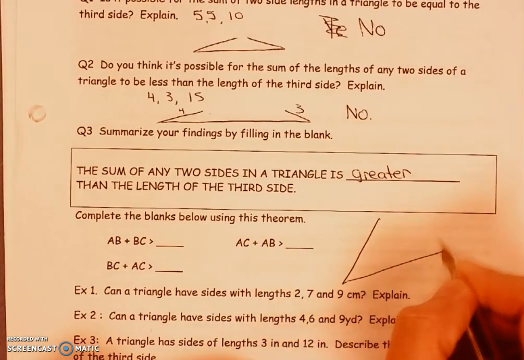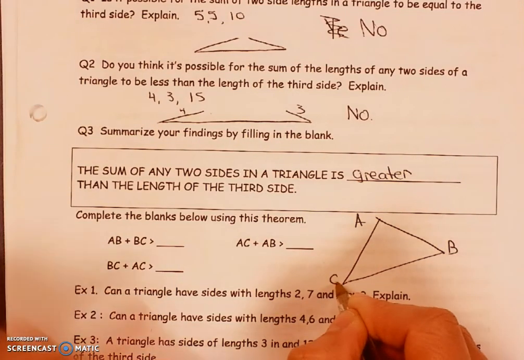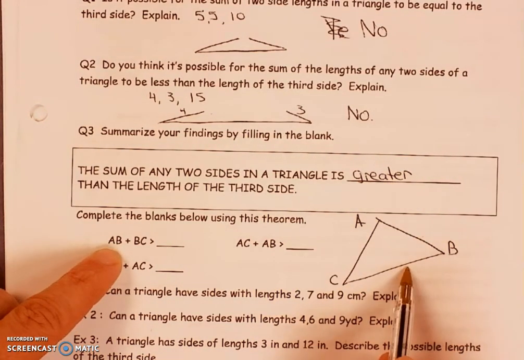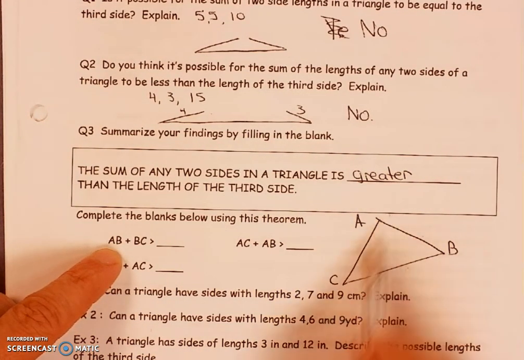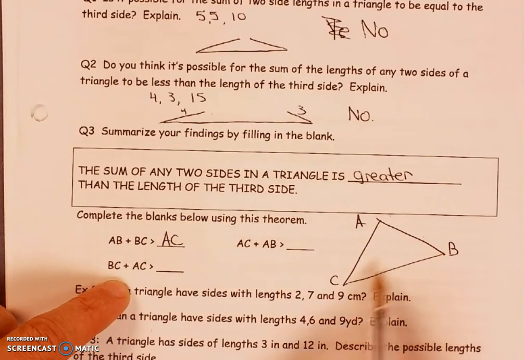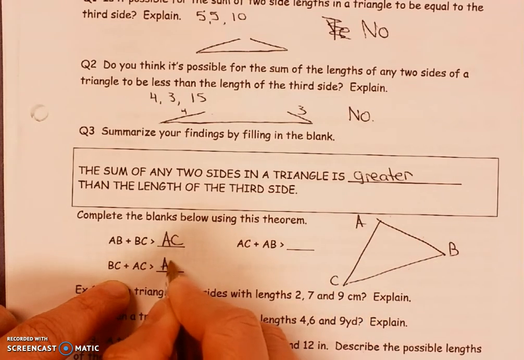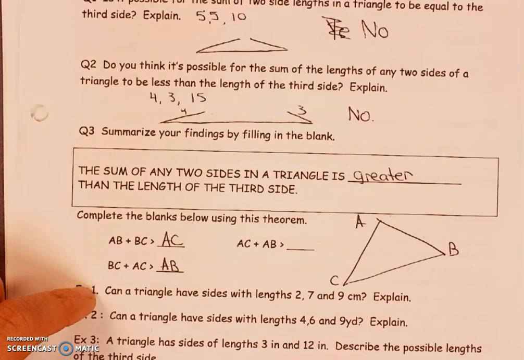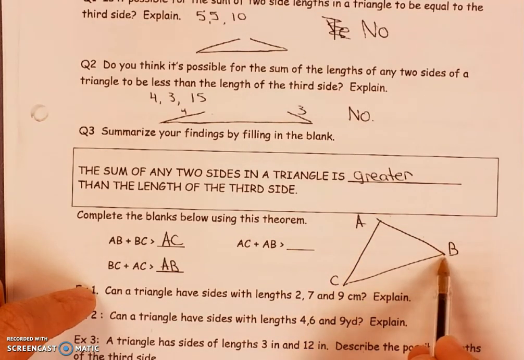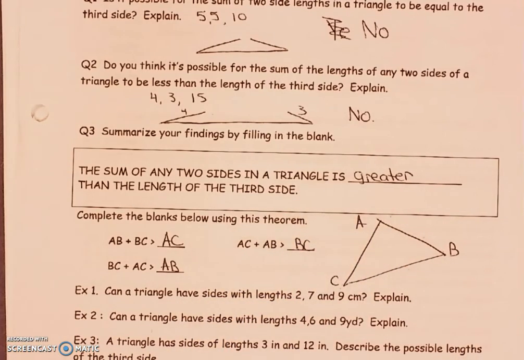Let's go take a look at triangle ABC. It says when I take AB and BC, it has to be larger than the third side, which in this case would be AC. If I take BC and AC, again, it has to be larger than the third side, which in this case is AB. Finally, AC and AB, when I add those two, it has to be greater than that third side, which in this case is BC.